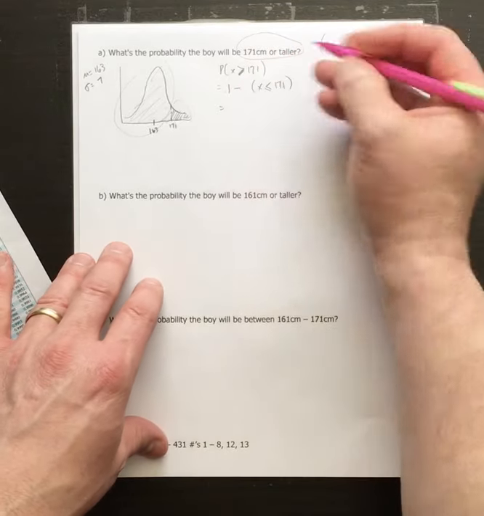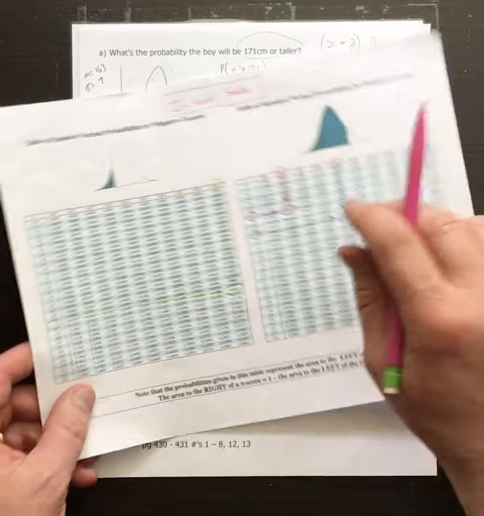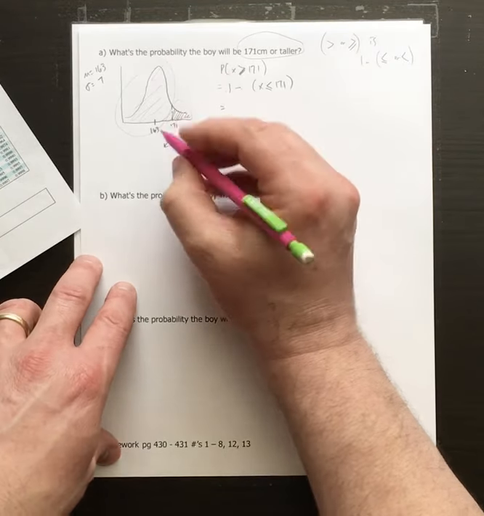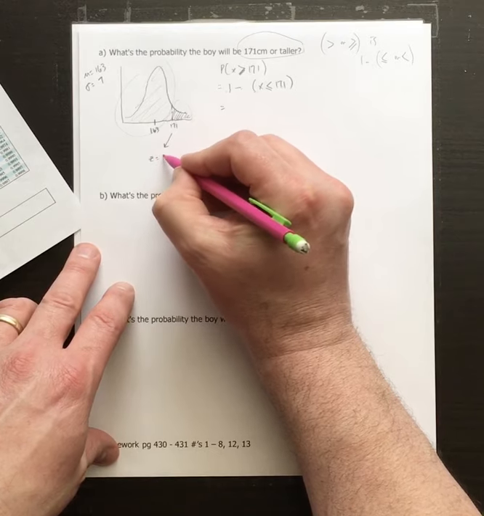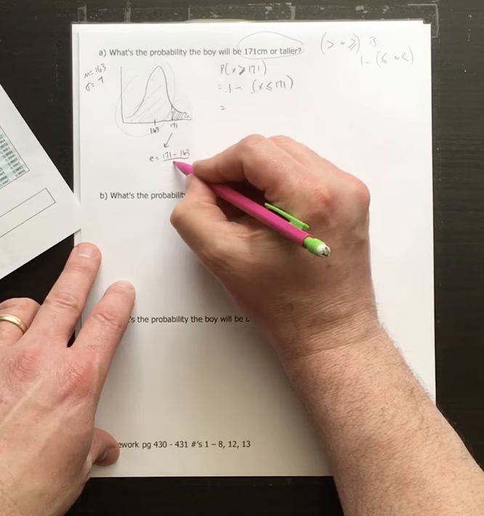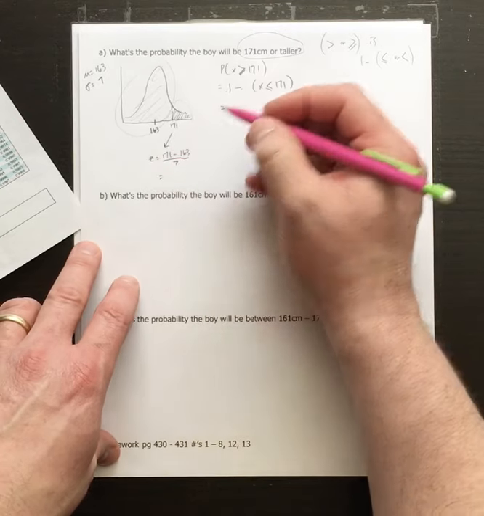Now, I can't look up 171 on here, remember, because I have to figure out a Z score for the barrier. So first step, Z score: 171 minus my mean, all over my standard deviation, and you have to have that information.